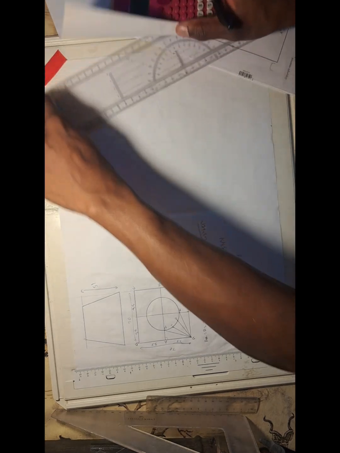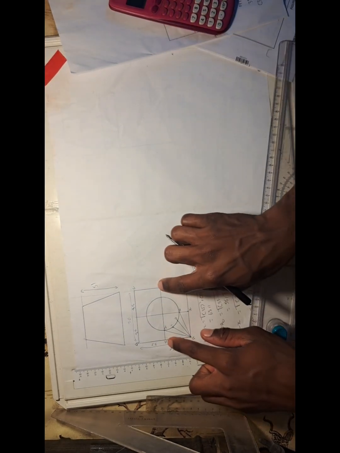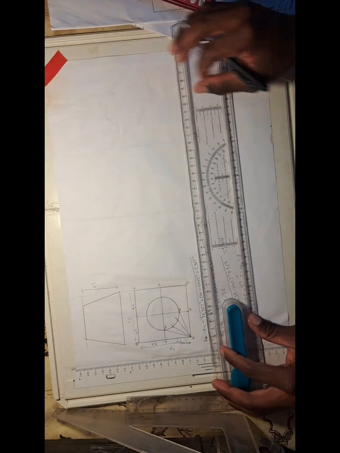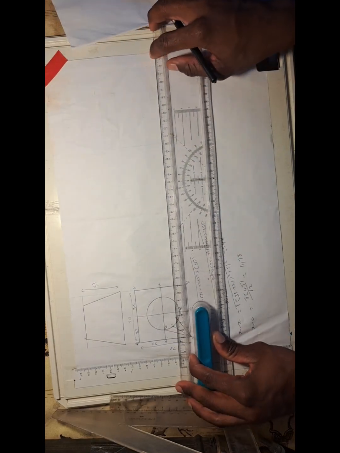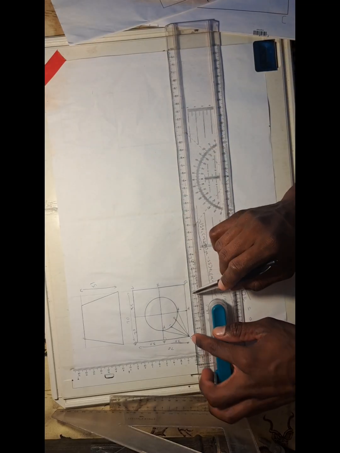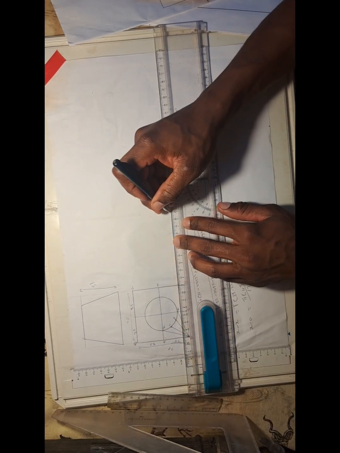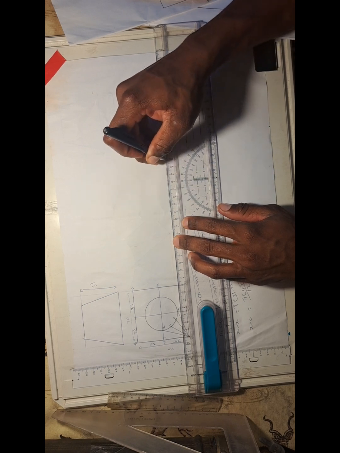We can draw our half pattern. We only draw from here to here. That's how the question paper said. Okay, let's draw. So we're going to start from point A to D. Here you can see that this thing is 70. Let's just draw here.